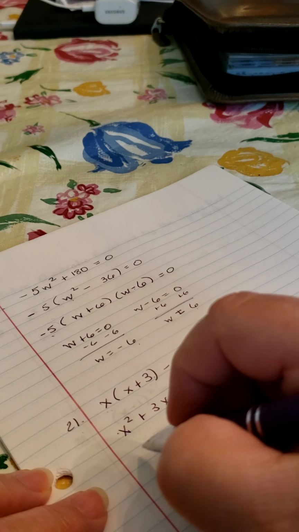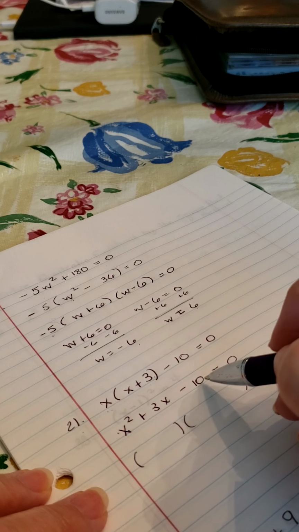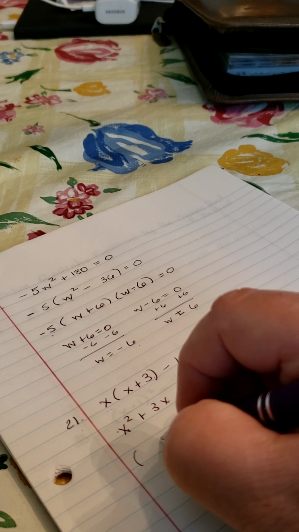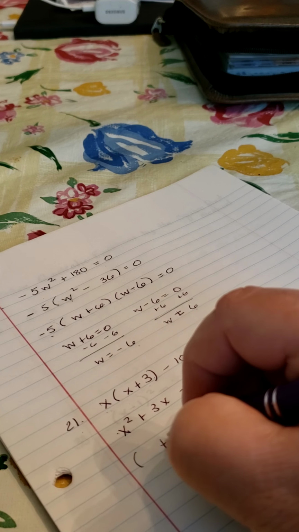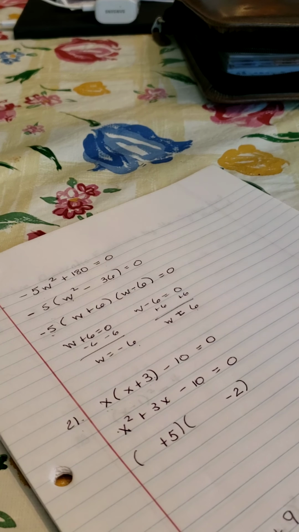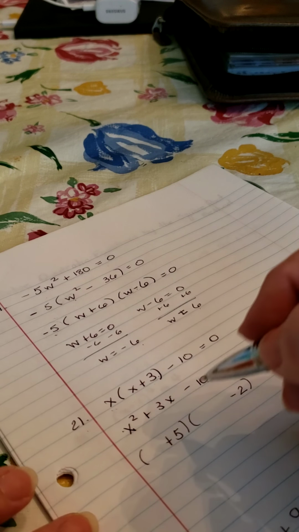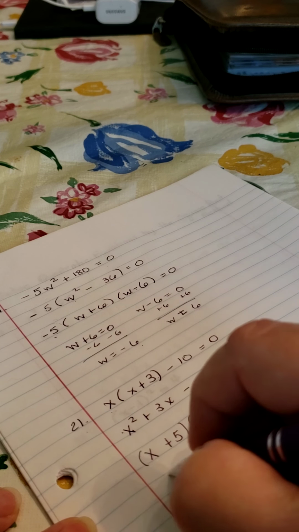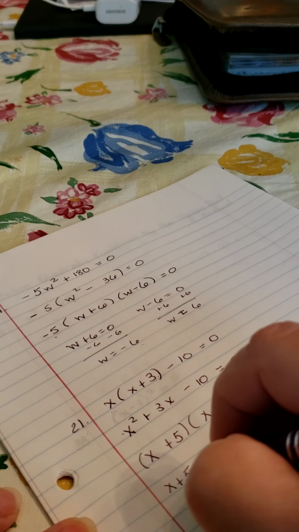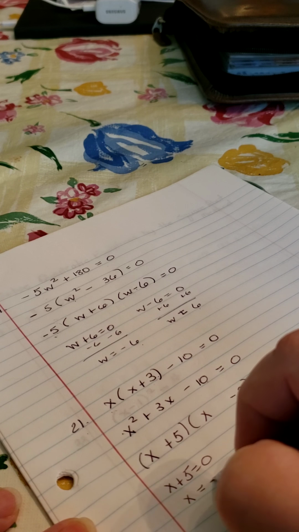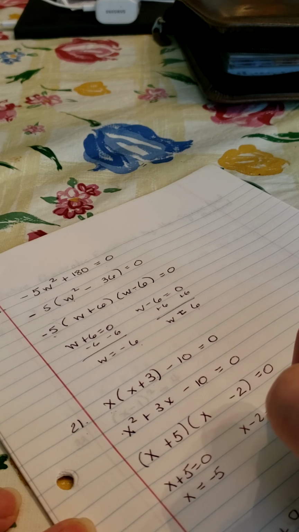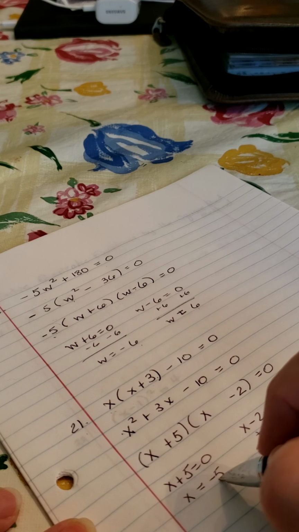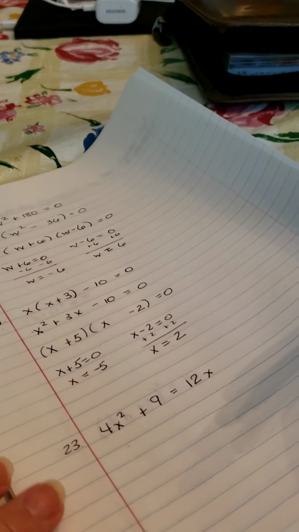So since this is a 1, I'm just looking for 2 numbers that I can multiply to get -10 and combine to get a +3. So that would be a +5 and a -2. So I'm going to put x and x. And then again, I take each factor and set it equal to 0, subtract 5 from both sides, add 2 to both sides, and my answers are -5 and +2.